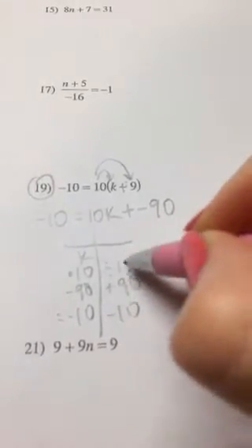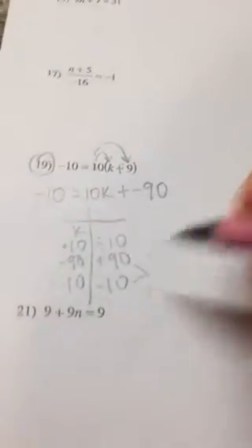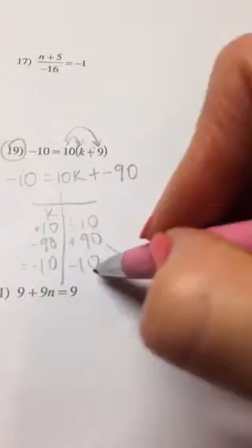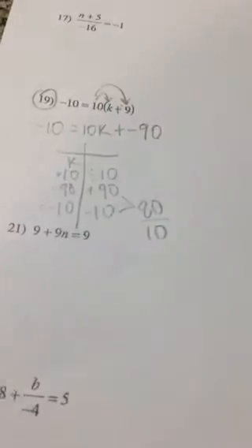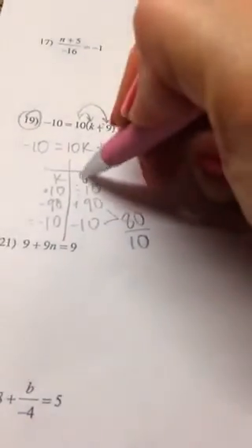I'm just undoing everything. Negative 10 plus 90, or you can look at this as 90 minus 10, is 80 divided by 10. And that equals 8. So k equals 8.